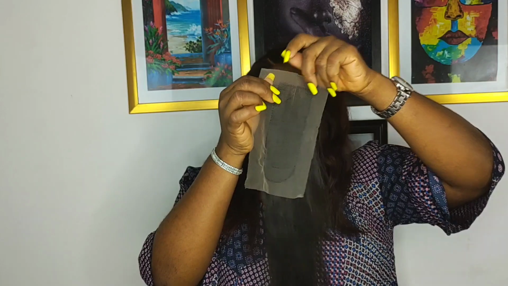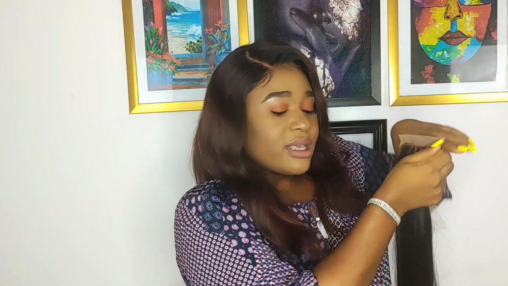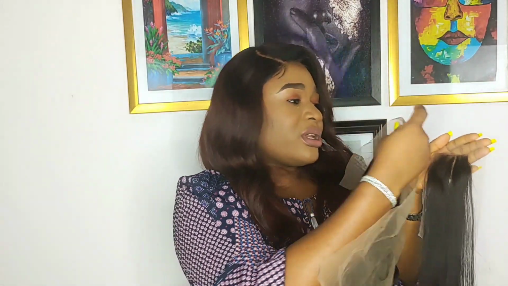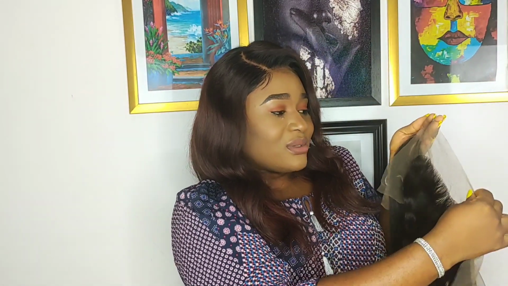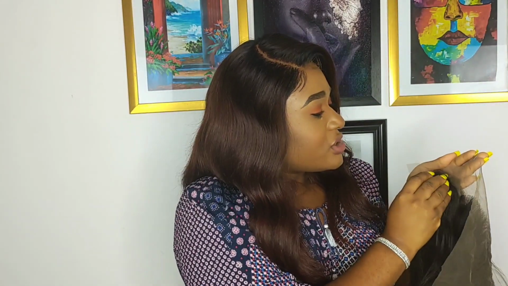The differences between these frontals right now are just the types of laces that were used for this frontal. For this one right here, you can see that the color of this lace is like a white lace. This lace right here is white. This one here is slightly more on the brown side. These two are the same lace types. I need to look for a more brown lace or a darker lace.